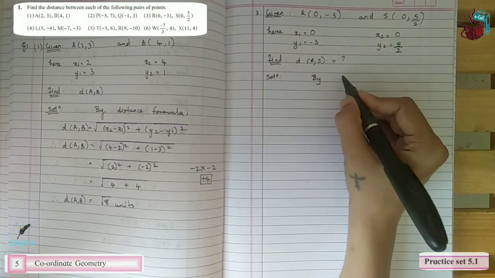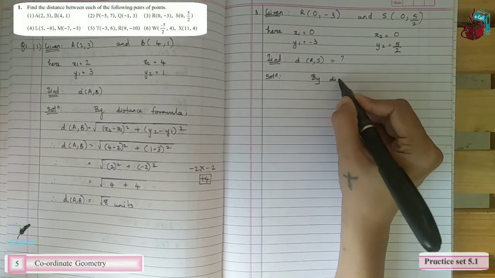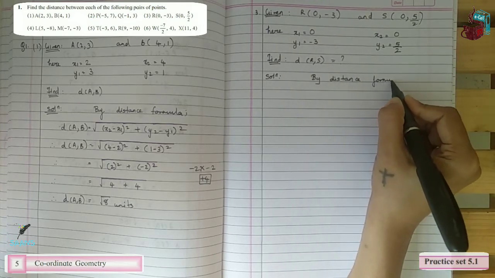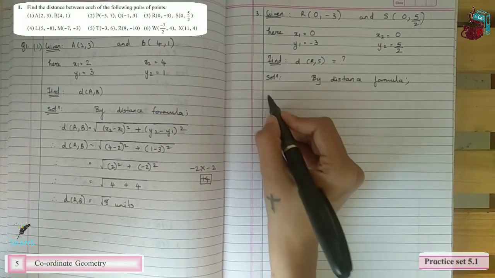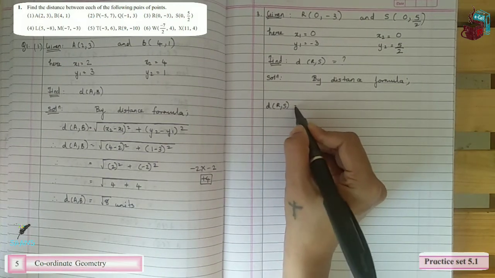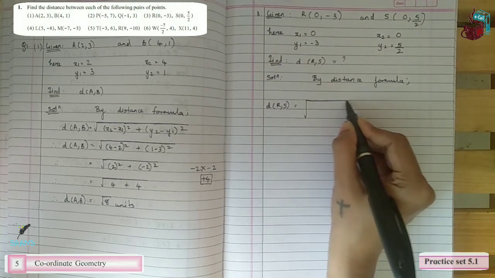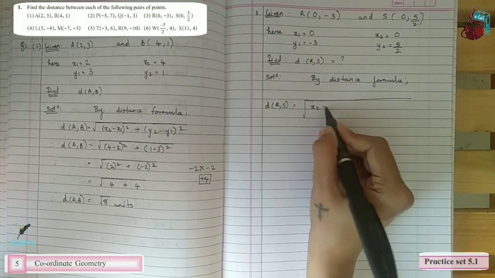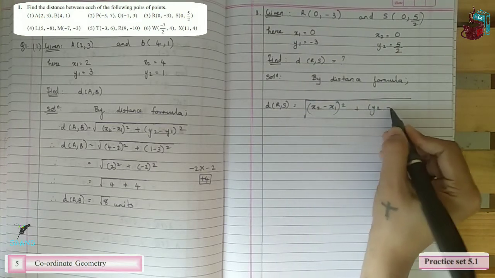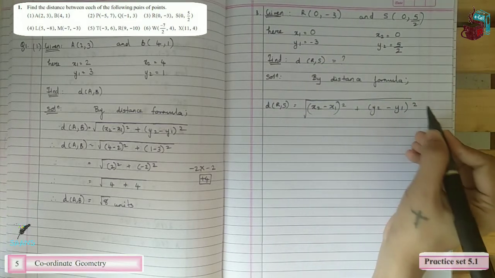Solution. By distance formula. Therefore, distance R comma S is equal to under root x2 minus x1 the whole square plus y2 minus y1 the whole square.